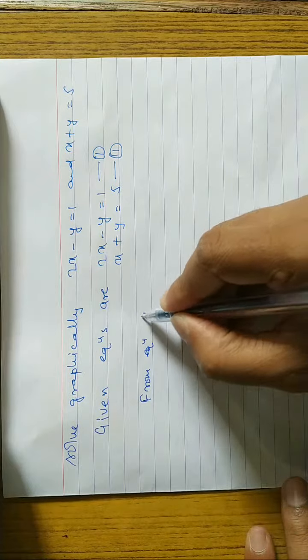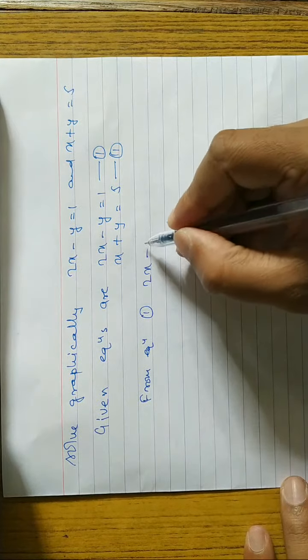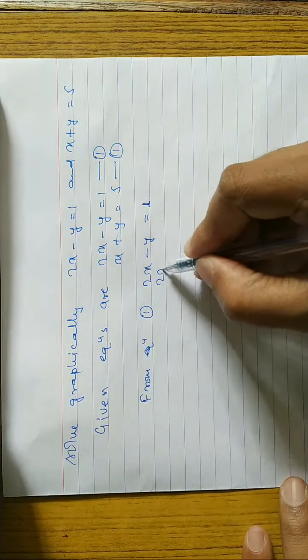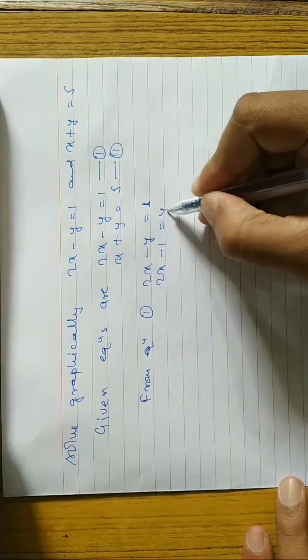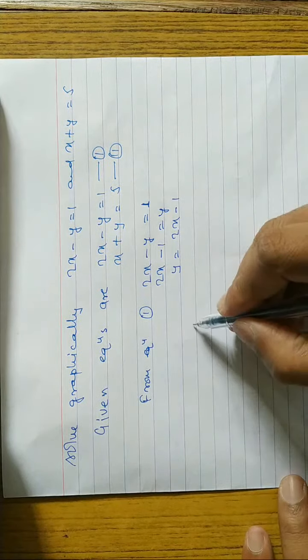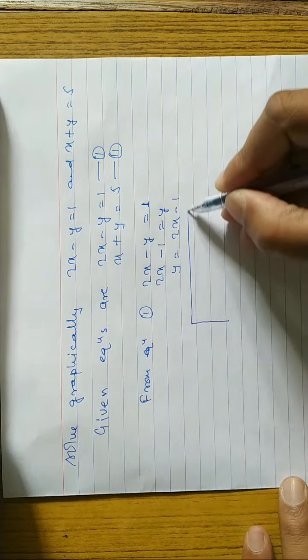From equation 1, 2x minus y is equal to 1. Now we can get the value of y also. 2x minus 1 is equal to y. So y is equal to what we get here, 2x minus 1. Okay. Now we have to construct one box.